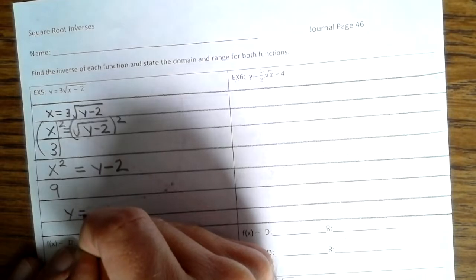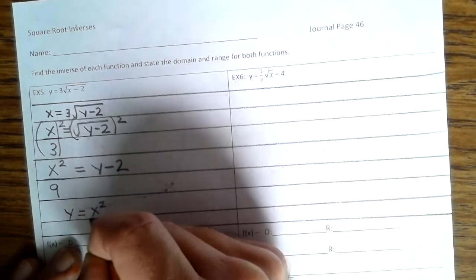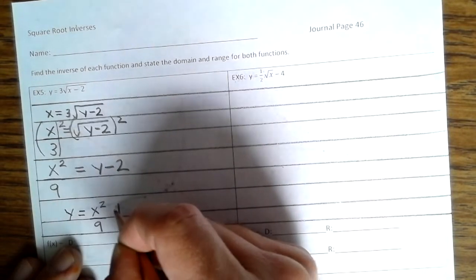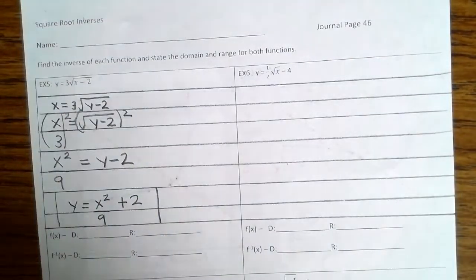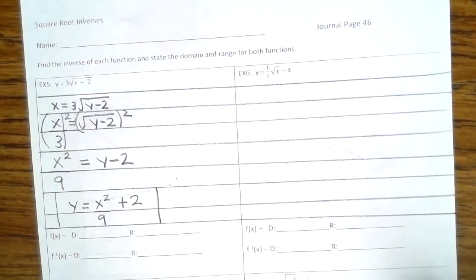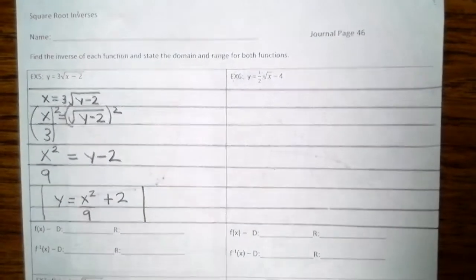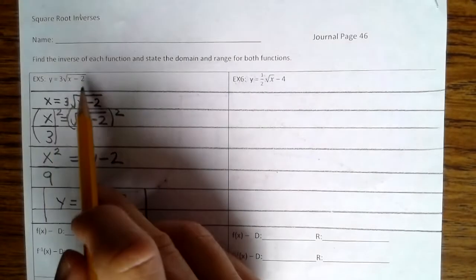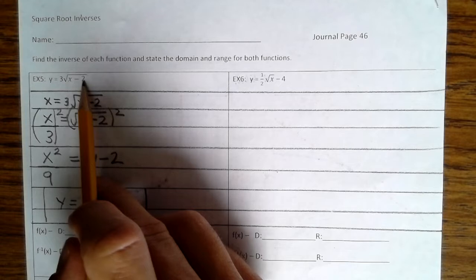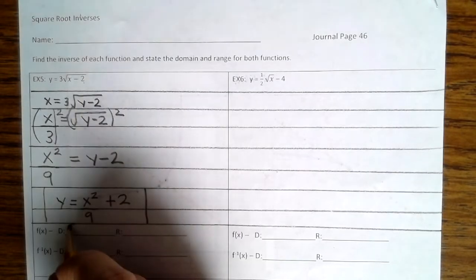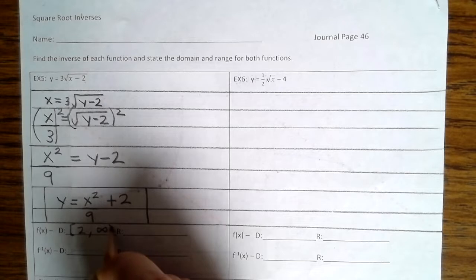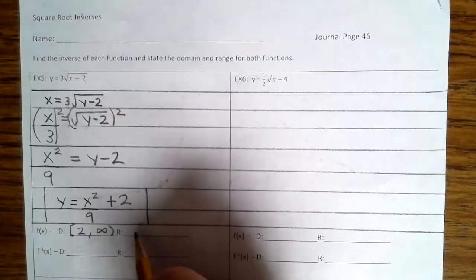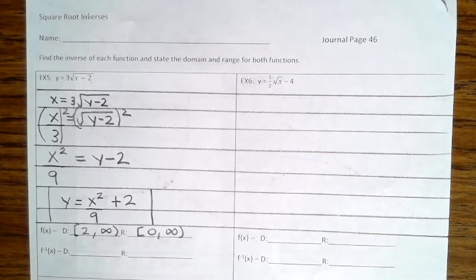Okay. Now domain and range, we go back to the original function. That minus 2 moves the graph to the right 2 units, so our domain is bracket 2 to infinity. And the range, it didn't go up or down, so range is bracket 0 to infinity. Now, for the inverse, it's easy. The range becomes the domain, so bracket 0 to infinity, and the domain becomes the range, so 2 to infinity. Okay, go ahead and finish up example 5.